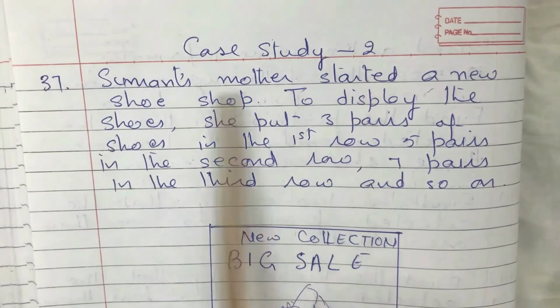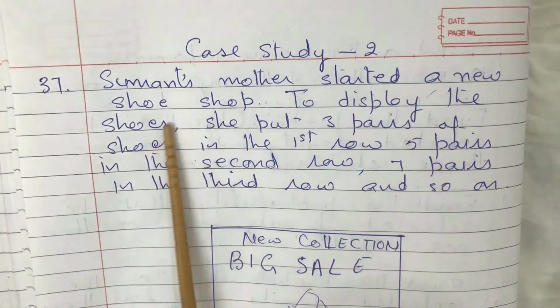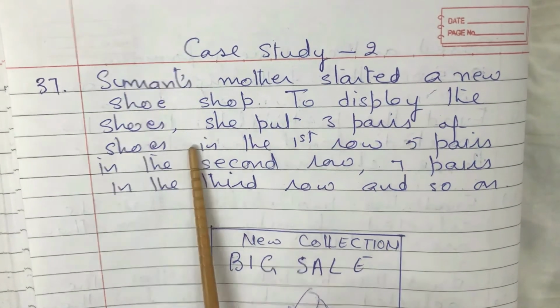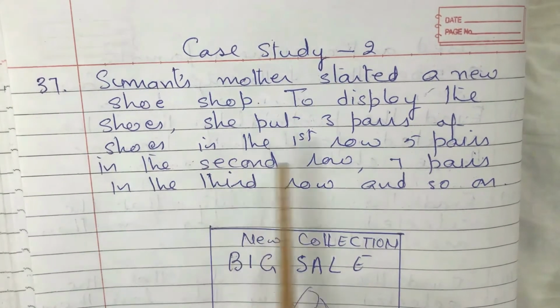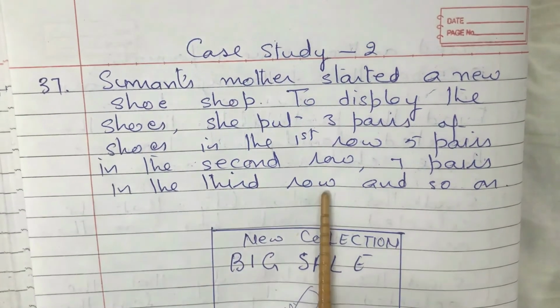Case study 2, 37th question. Suman's mother started a new shoe shop. To display the shoes, she put 3 pairs of shoes in the first row, 5 pairs in the second row, 7 pairs in the third row and so on.